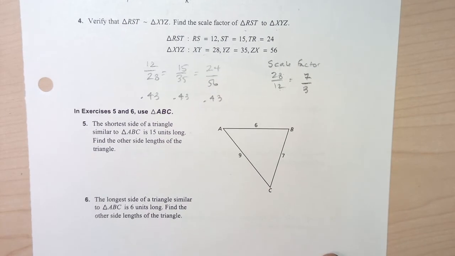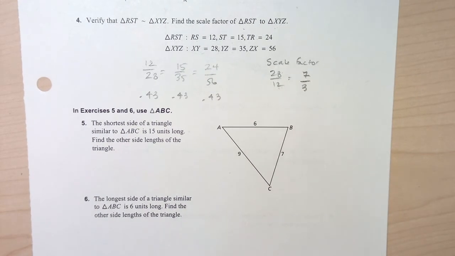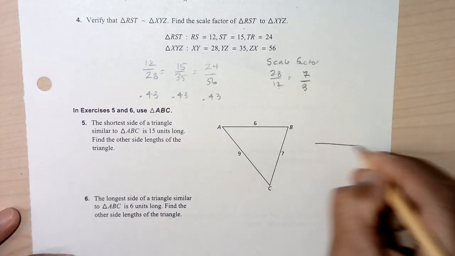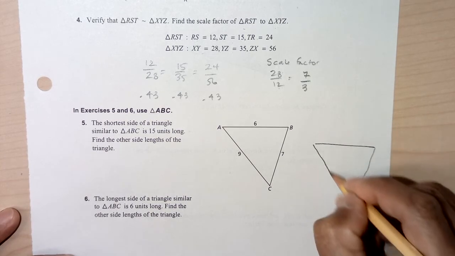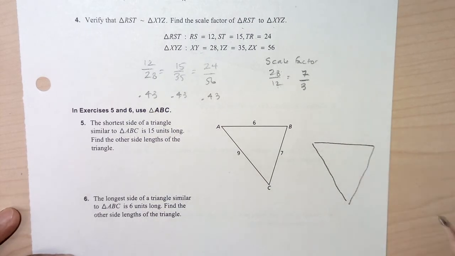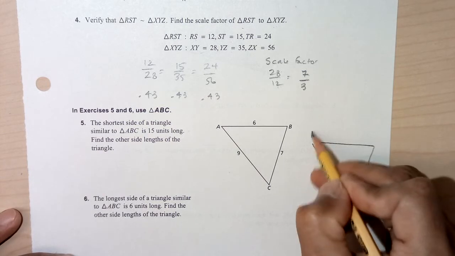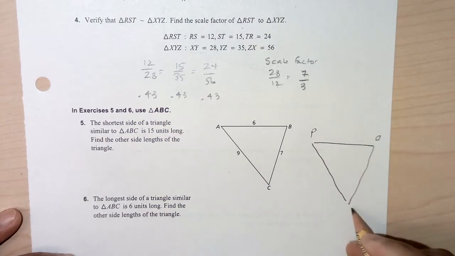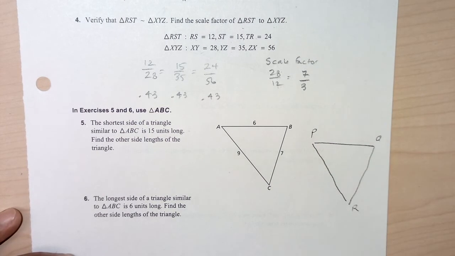And then on the last example that I'm going to go over with you, number 5, because 6 is kind of the same as number 5: the shortest side of a triangle similar to triangle ABC is 15 units long. So if I draw a triangle, it's going to be bigger, even though my triangles might appear to be somewhat congruent. You could label it whatever you want. You don't even have to label it. I'm going to label it triangle PQR. But the shortest side of that triangle is 15 units long.